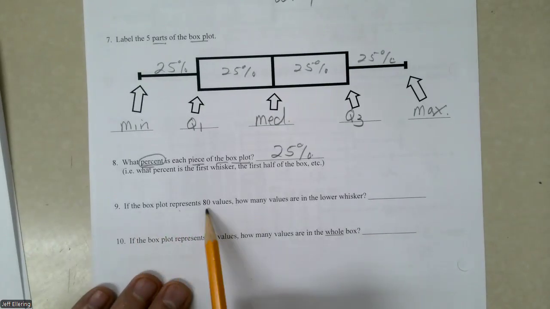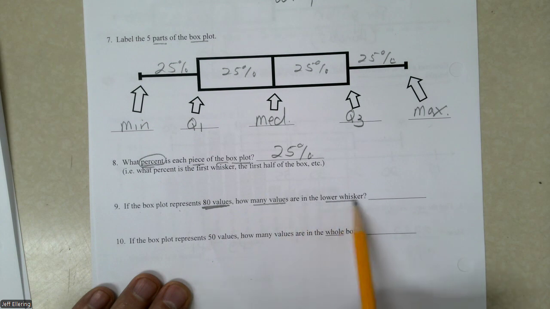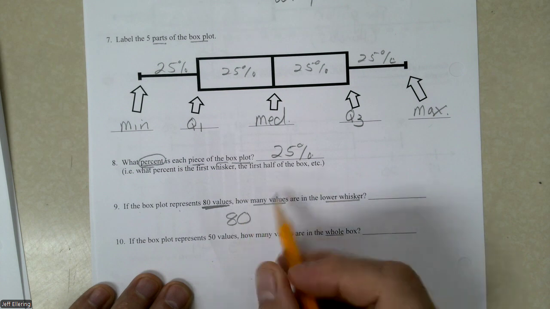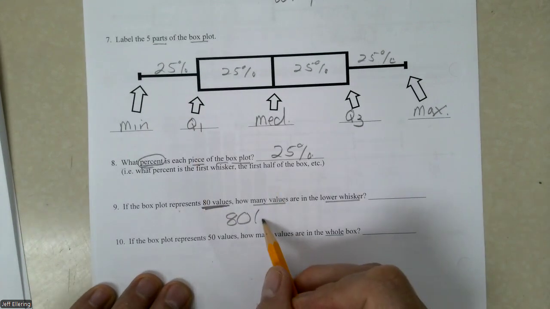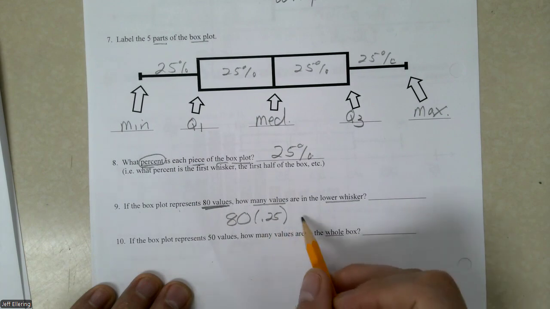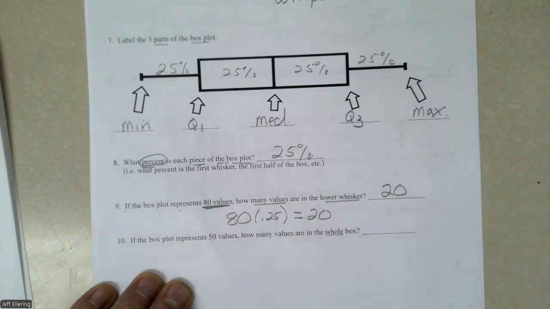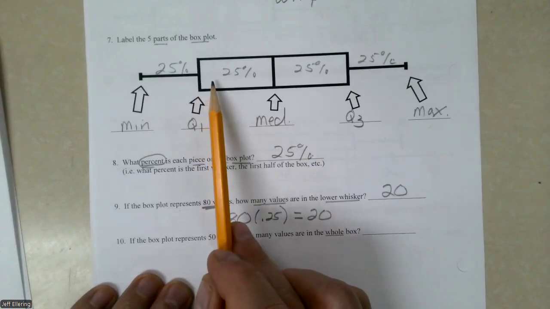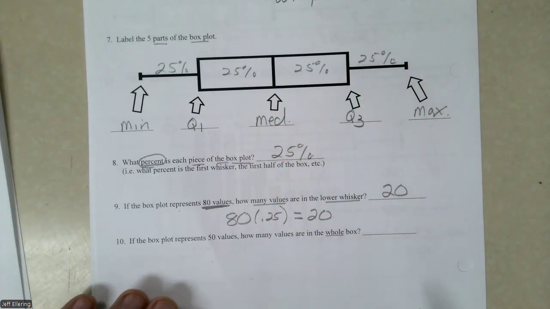If the box plot represents 80 values, how many values are in the lower whisker? Okay, well, if 80 values, take your 25%, change it to a decimal. So 25% of 80 is 20. So there's 20 values in this whisker. That means there's 20 values here, there's 20 values here, and there's 20 values here.